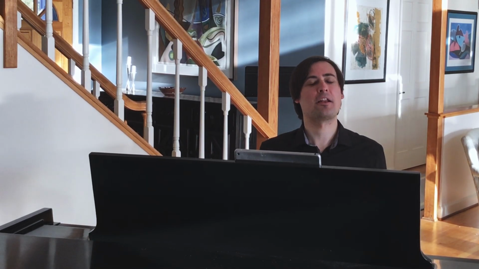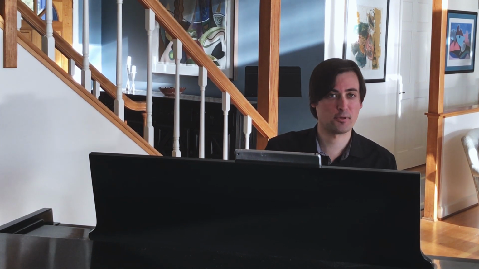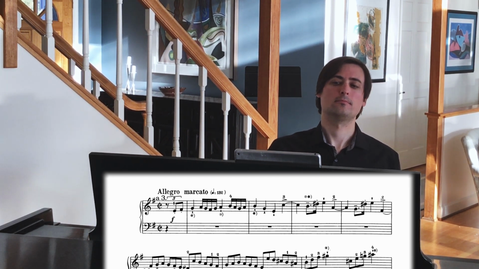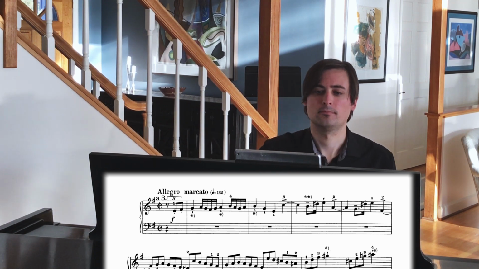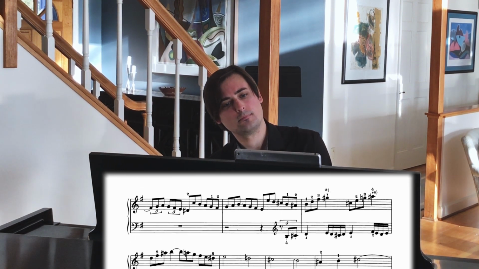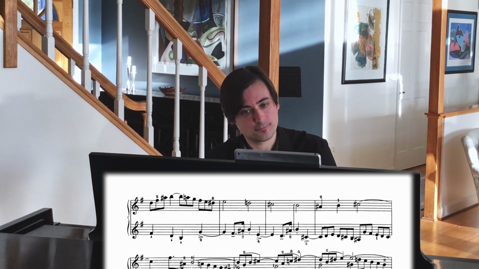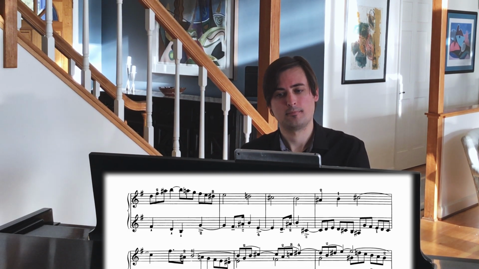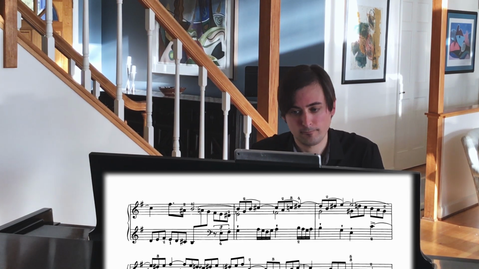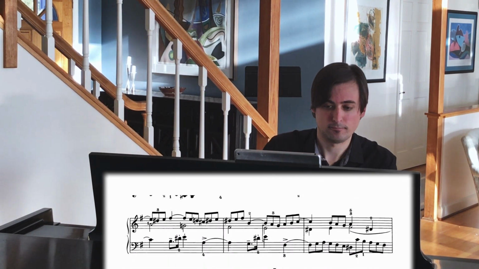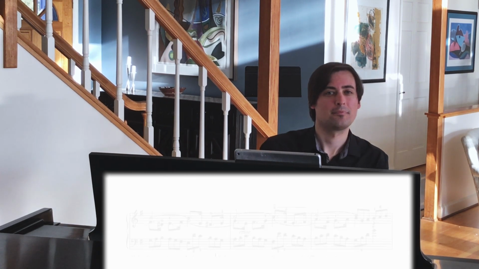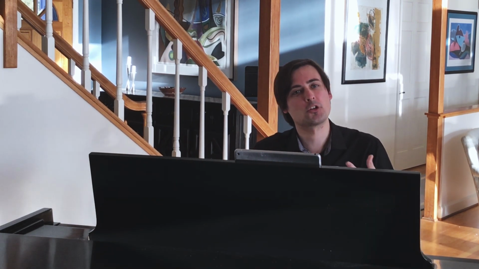Did you hear it? I'll do it one more time and I'll call out the voices as they enter. First, in the soprano. This is the alto. Really fun music to listen to all of these voices interacting with each other.